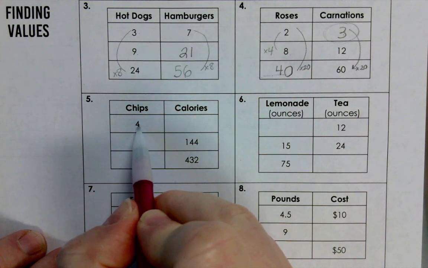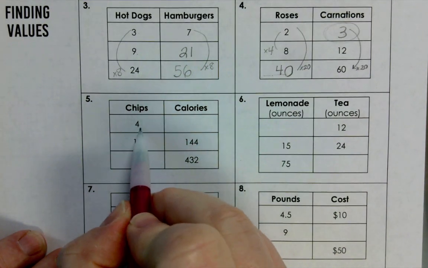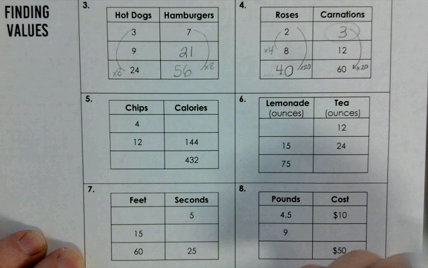So, chips. If I eat 4 chips, I've got to figure out how many calories that would be.